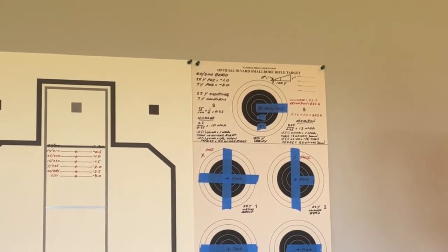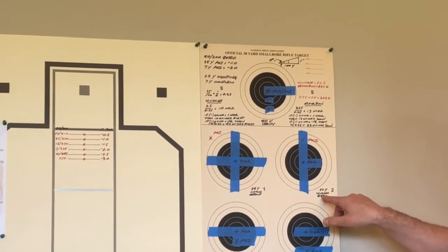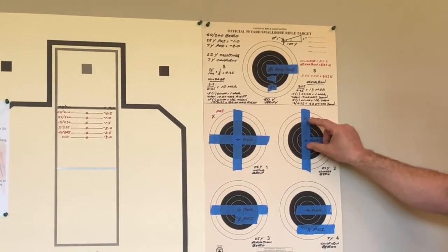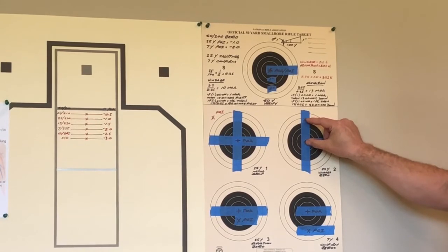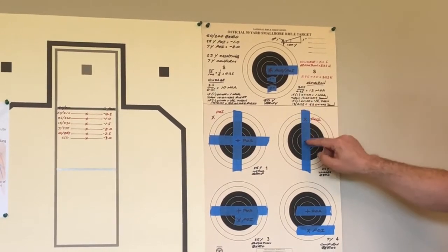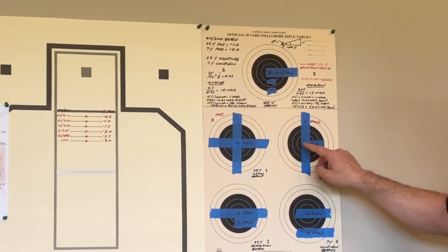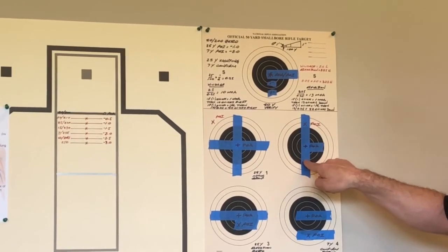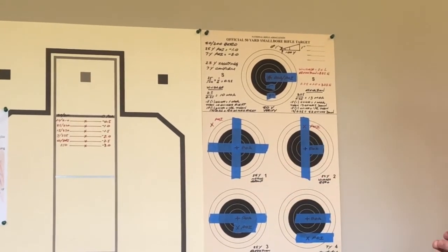My second group, confirming windage and confirming my elevation distance, which is 2¼ inches, but at 25 yards, I intentionally want my point of impact to be 1 inch low to match our trajectory curve.